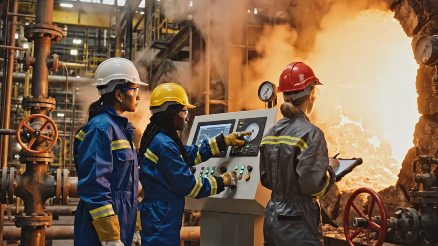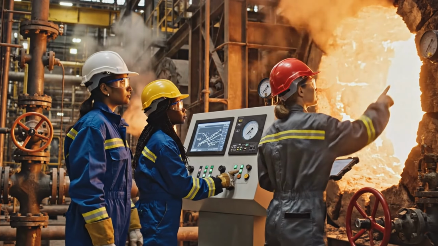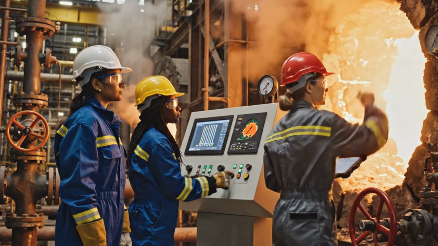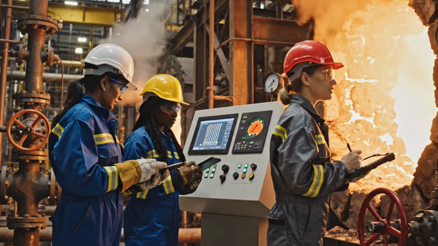Keep the temperature steady. It's spiking slightly. Opening the regulator. Confirmed. Stabilization achieved.